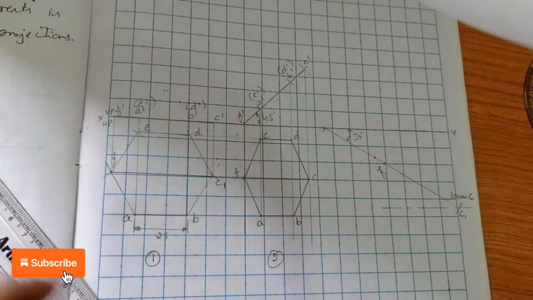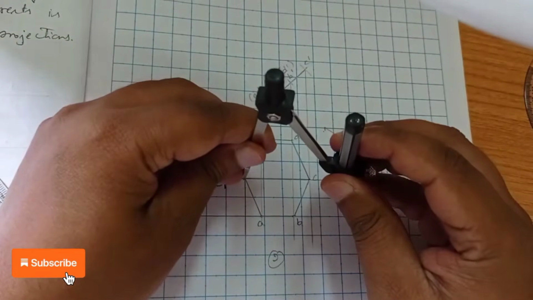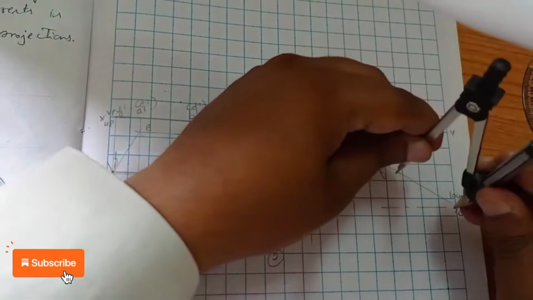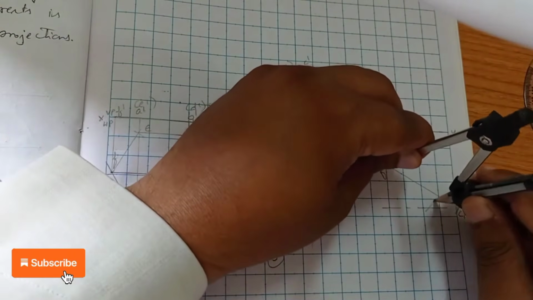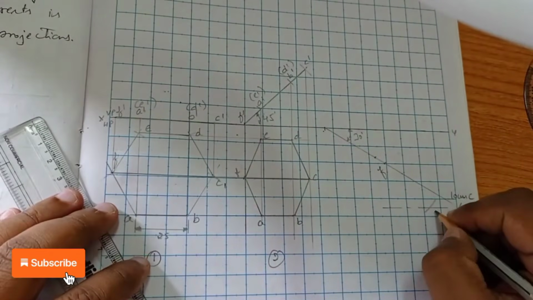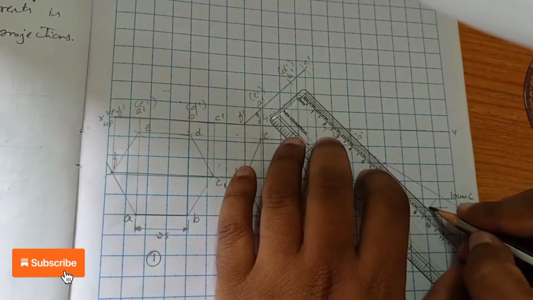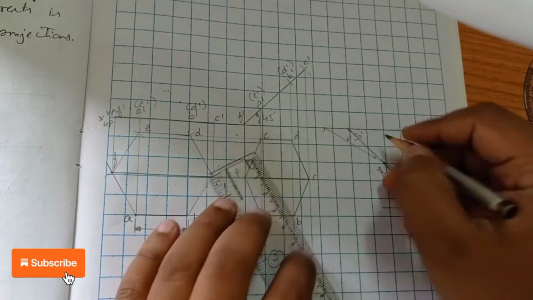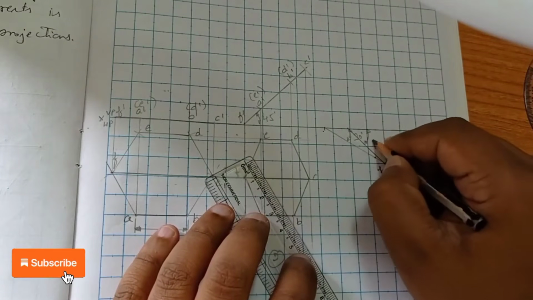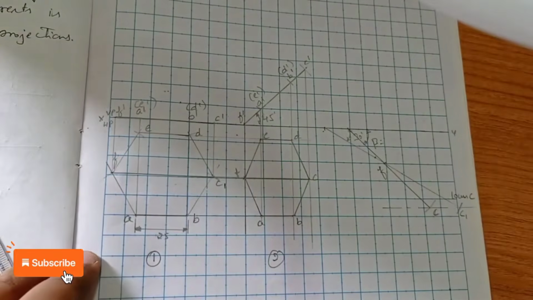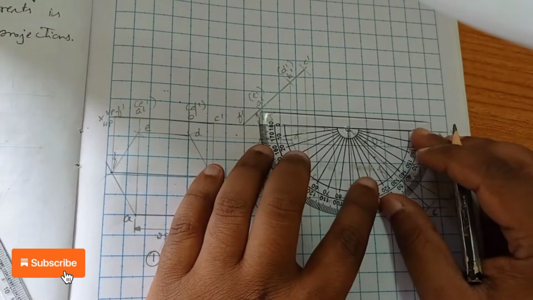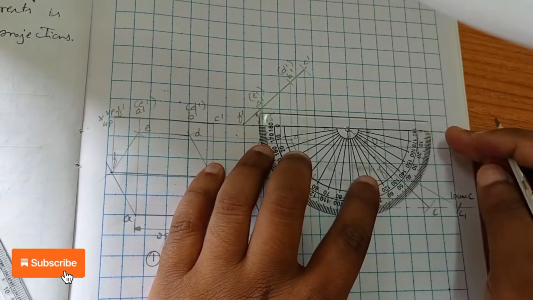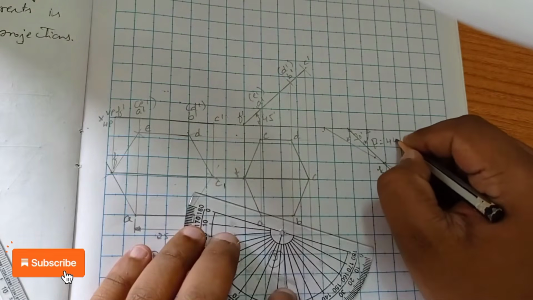After this, the second arc length we have to cut, that is FC. We measure FC and cut it on this locus line. This is your FC. Now we join this FC line and extend it to get the beta angle. So how much beta angle do we get here? We are getting around 44 or 45 degree. So it is okay, no problem.